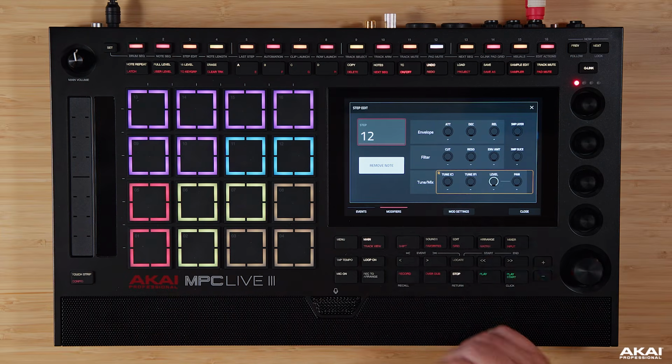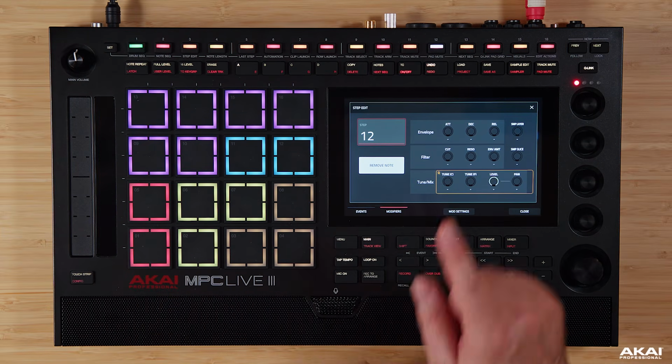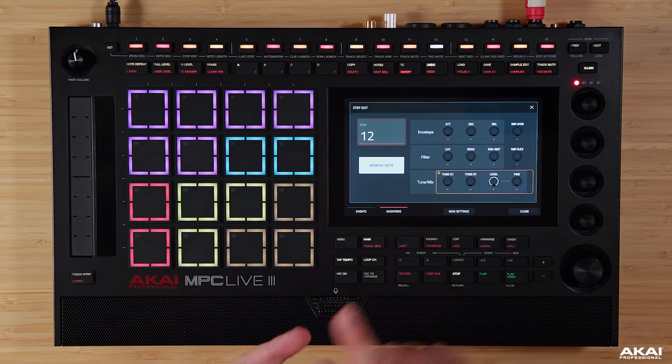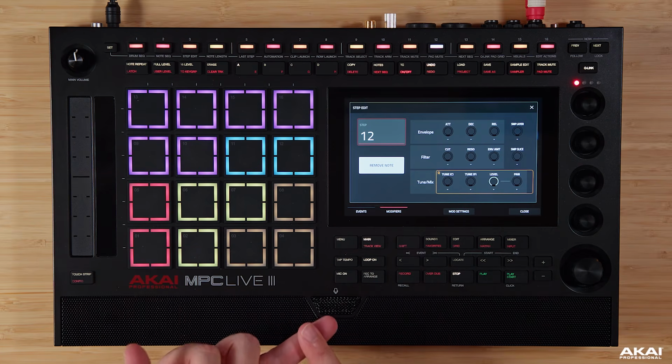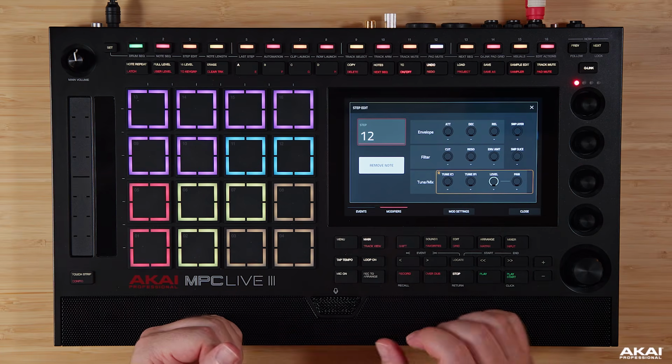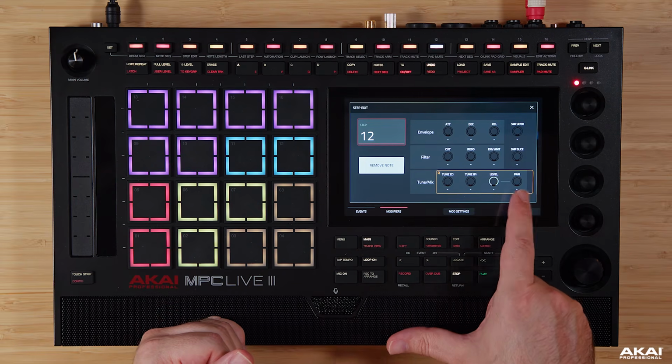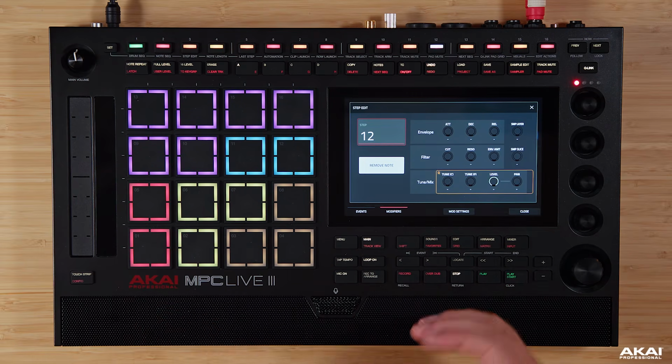To round out the step editor, though, you do have options for the envelope, so you can adjust attack, decay, release, and even the sample layer per note. And again, the filter with the cutoff frequency, the resonance, envelope amount, and even sample size. And then again, you can adjust the tuning and the level and pan. And also you can add and remove notes in this mode as well.